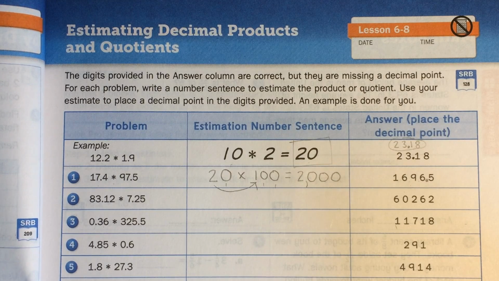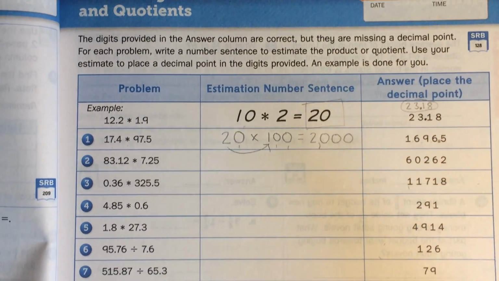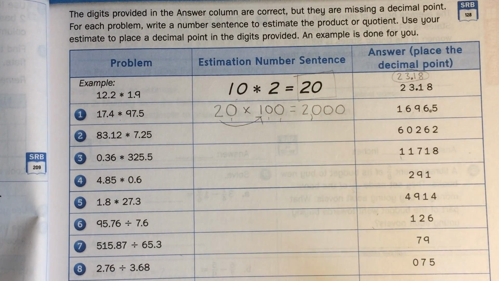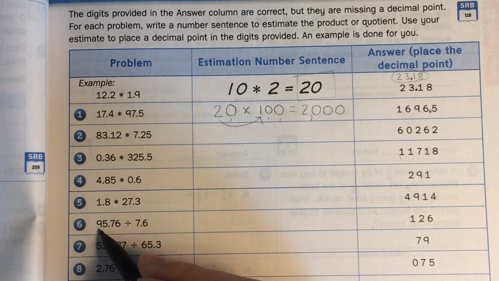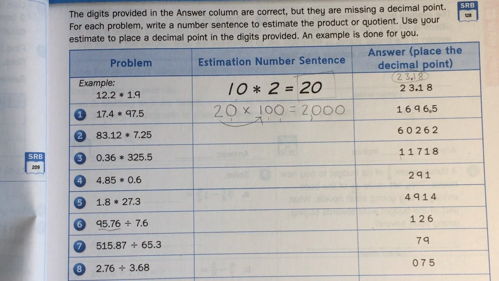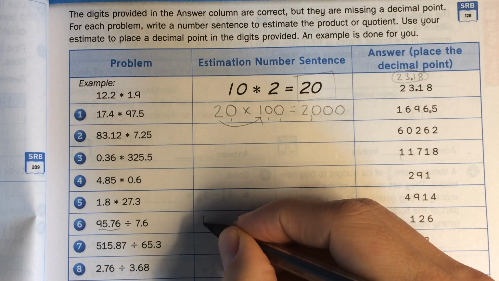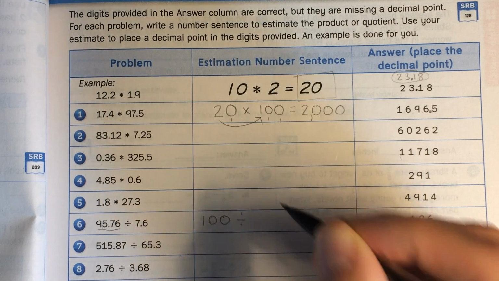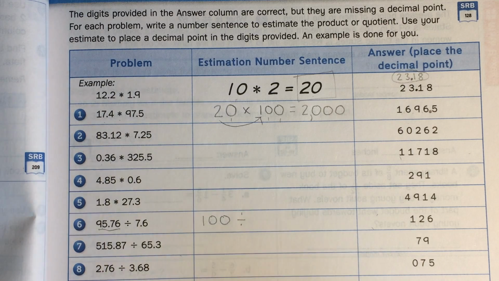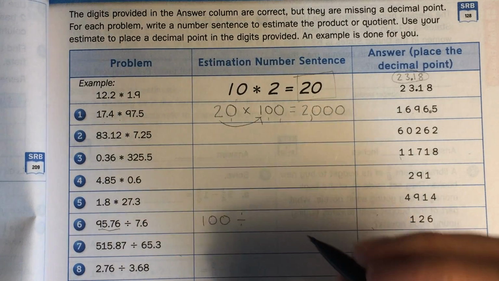Okay, anyway, down to number 6. I'm choosing this one because it's a touch of division. You're going to follow the same rules we've been doing here. You want to find something clean you can round this guy to, 95.76. Can you think of what you want to round it to? I would personally do 100. You want something you might be able to divide in your brain, because we want estimates to be something quick and snappy. Okay, 7.6. That reminds me of one we've already done. I'd round that to 10.